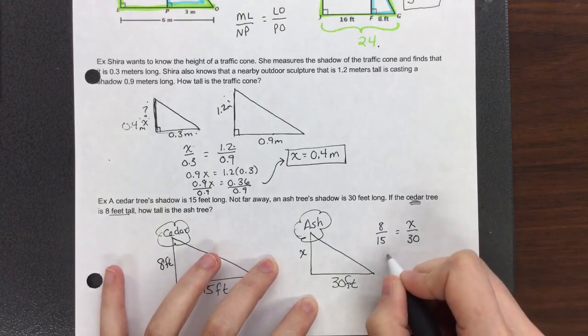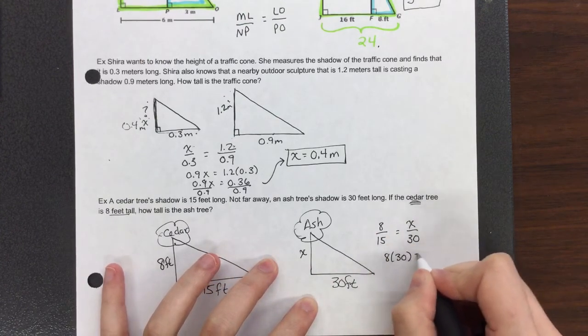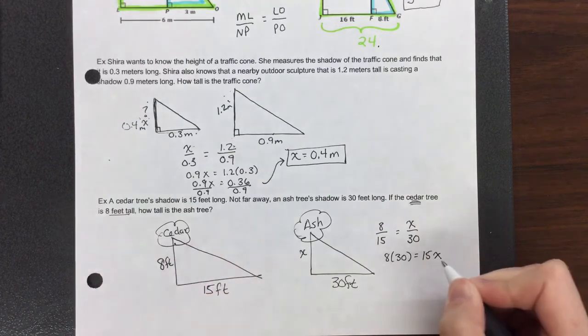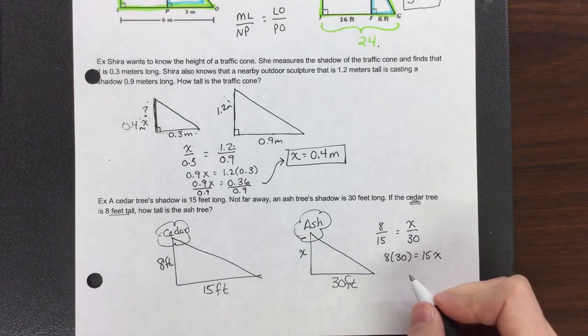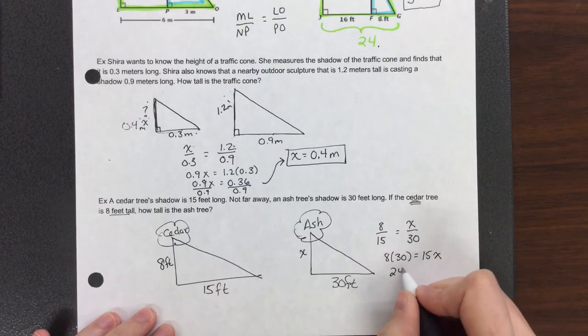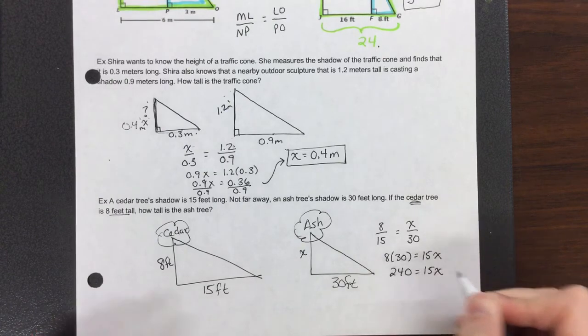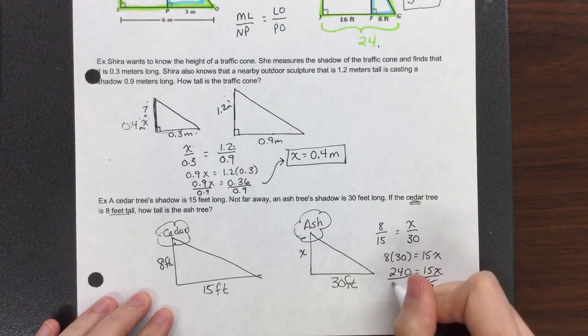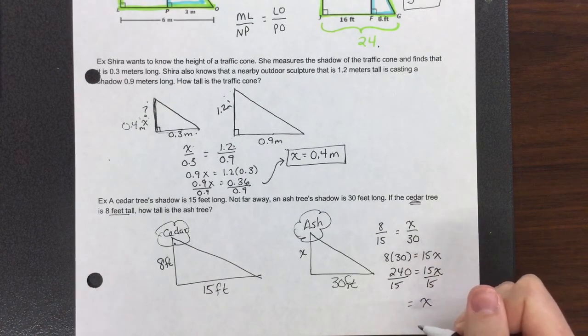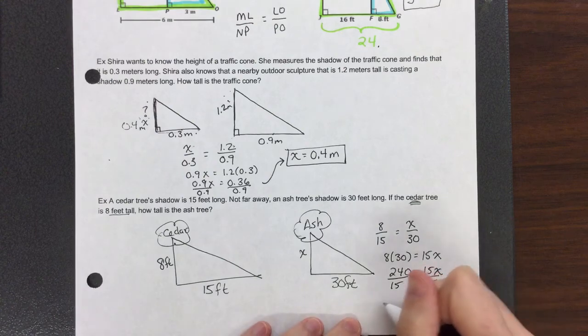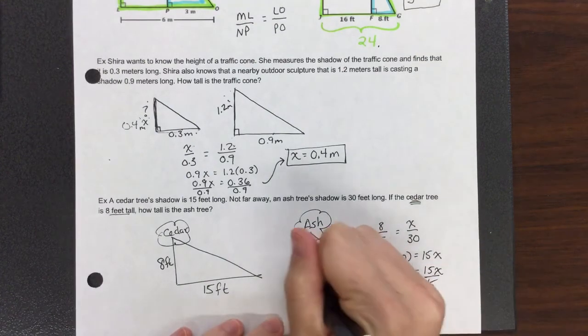So to solve for x, cross multiply, divide. 8 times 30 is going to give us 15x. 8 times 30 is 240. Divide both sides by 15. And x is going to be equal to 16 feet. So let's double check.